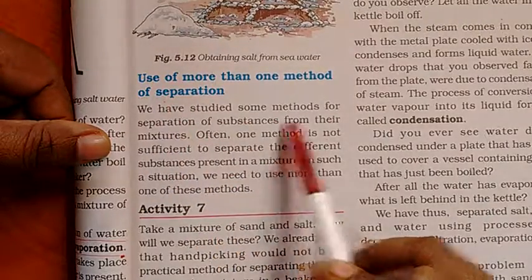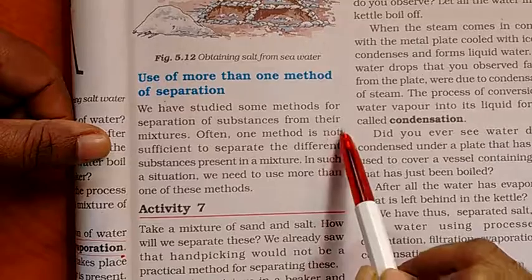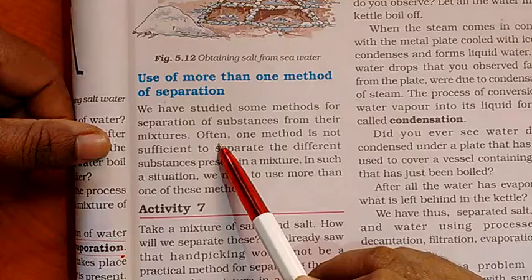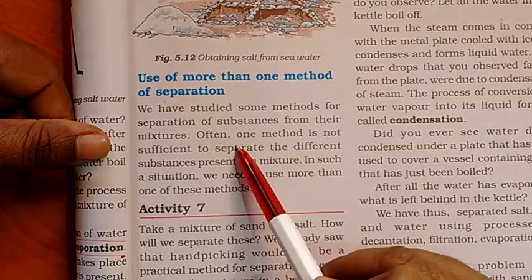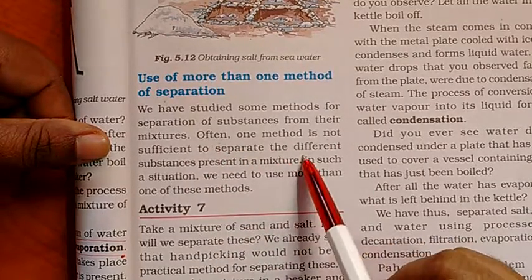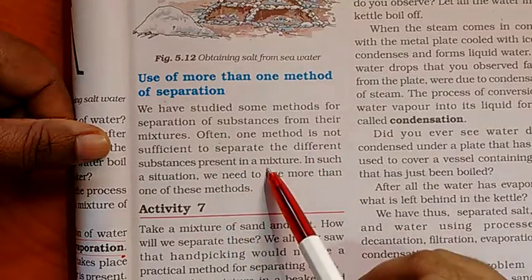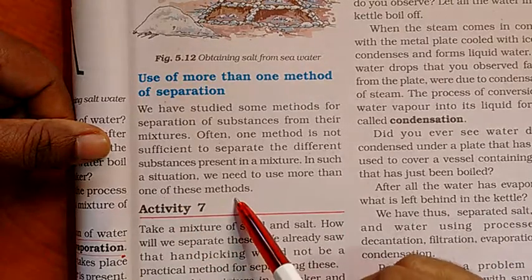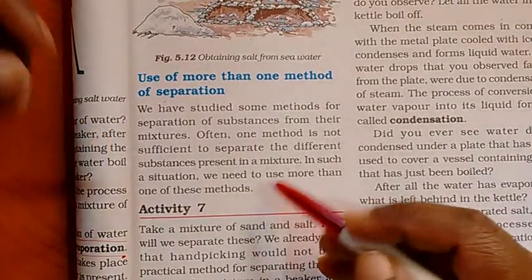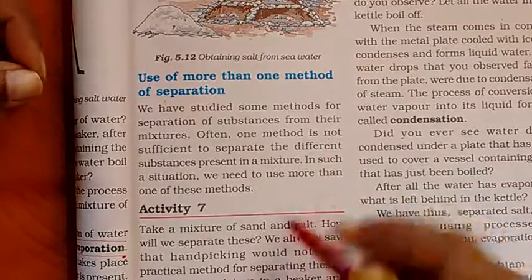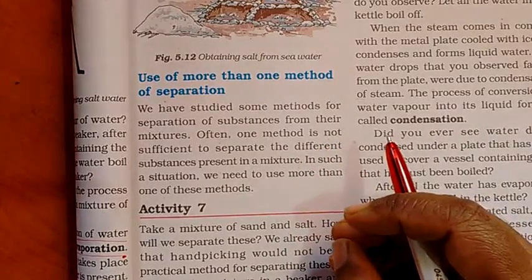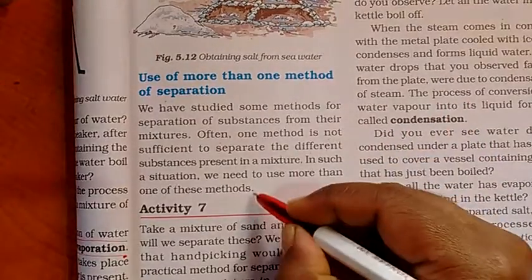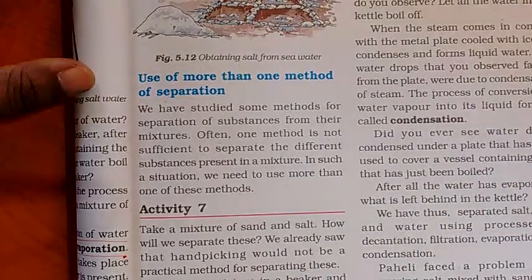We have studied some methods for separation of substances from their mixture, like filtration, evaporation, decantation. Often one method is not sufficient to separate different substances present in a mixture. In such situations, we need to use more than one of these methods. So we use decantation and filtration as well as evaporation simultaneously in some cases to get the pure form of water. One method is not sufficient to get one substance.